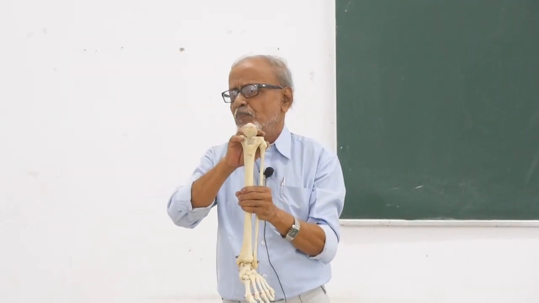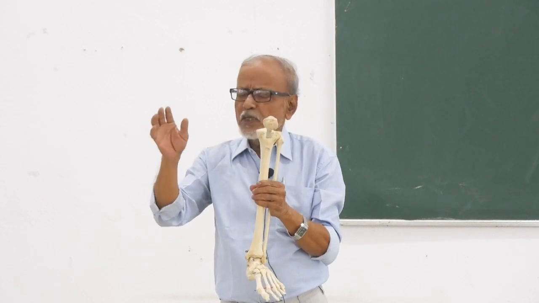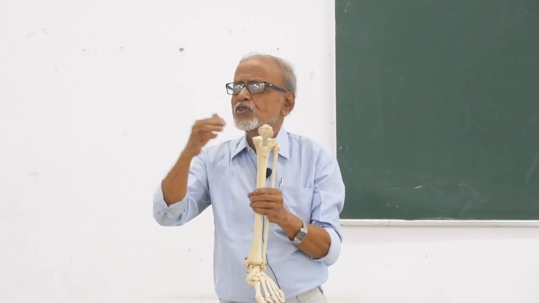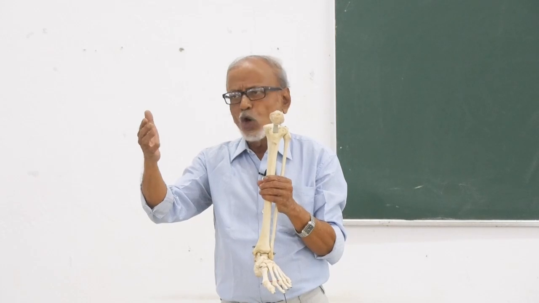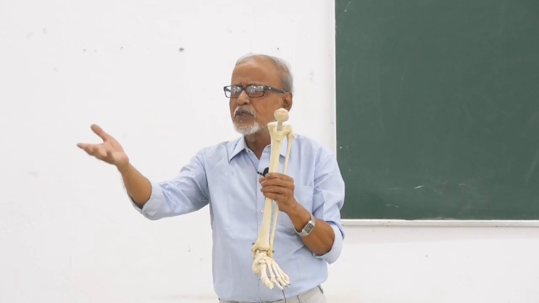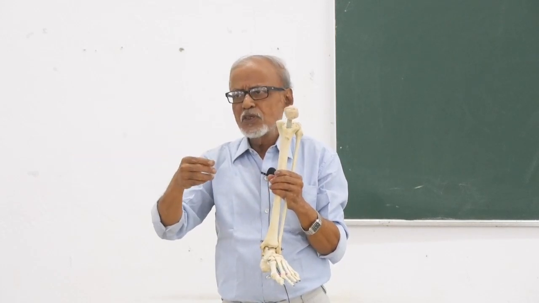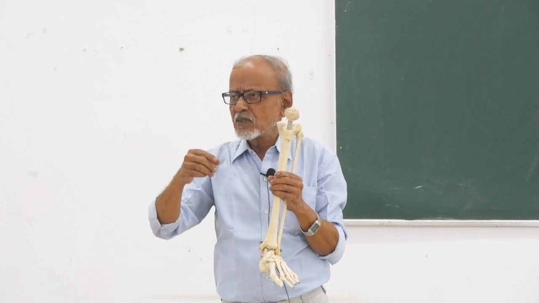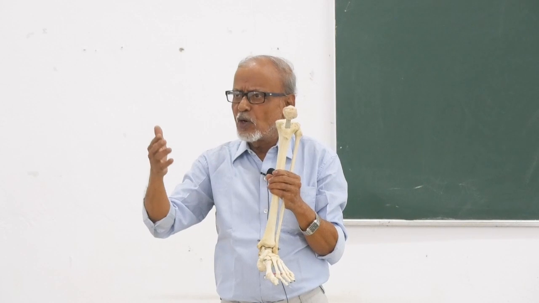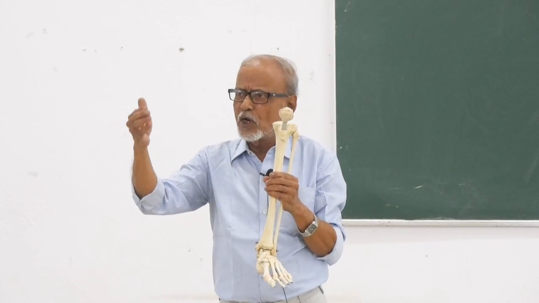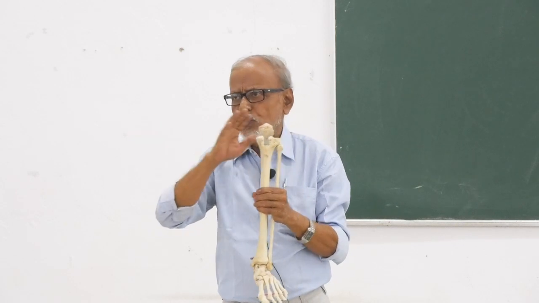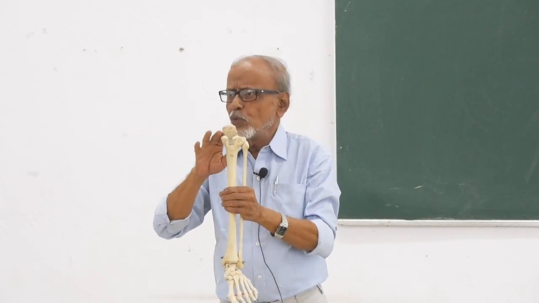Unlike the knee, in the knee it is only the upper end of tibia which is contributing to the knee joint. Very important knee joint, about which Subrahmanyam had discussed in your last class. I think, right? You will be getting all about the knee next Saturday. So in the knee, we find only the upper end of tibia is participating.